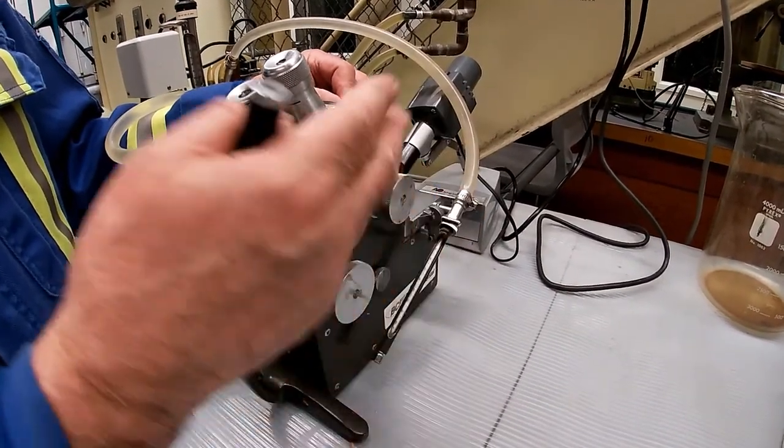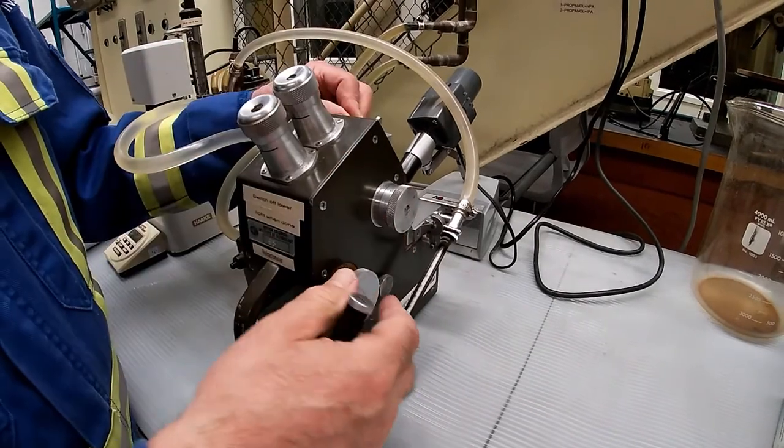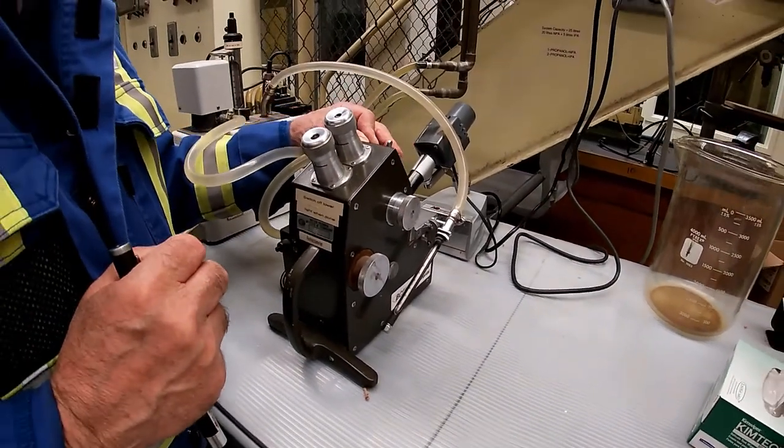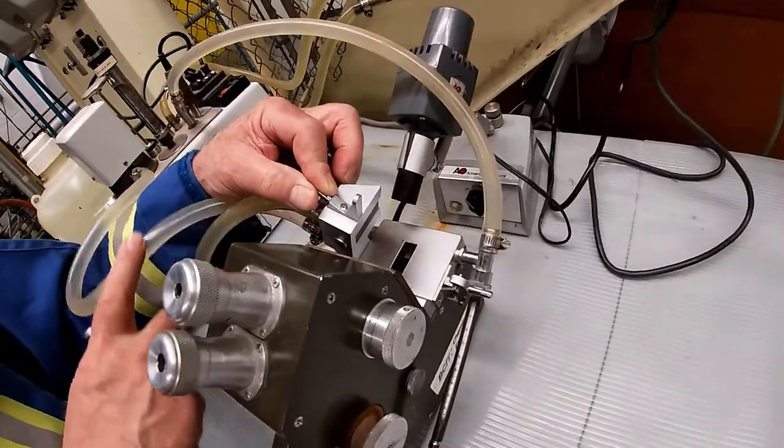Then what you're going to do is rotate this knob to move the line up and down so that it meets two crosshairs, and at that point read what the refractive index is. In the meantime, this thing has to be at exactly 25 degrees C.